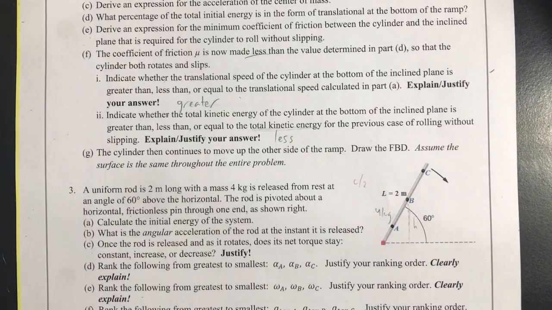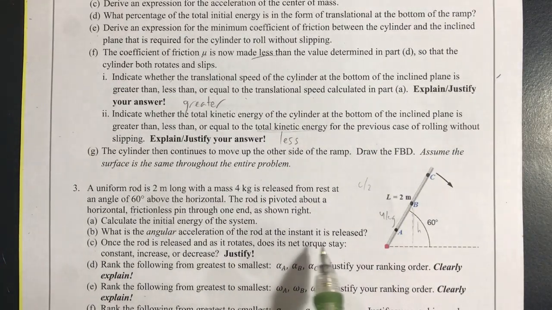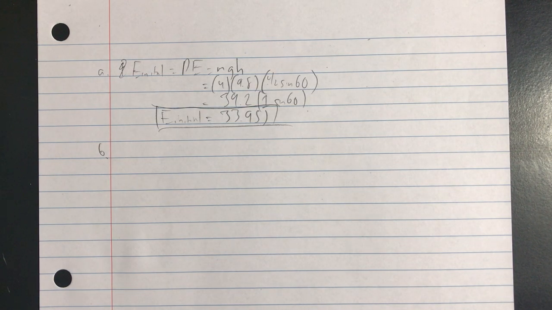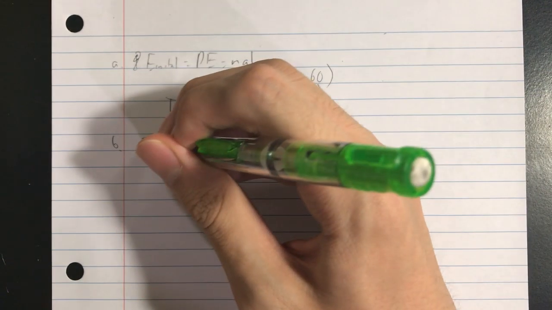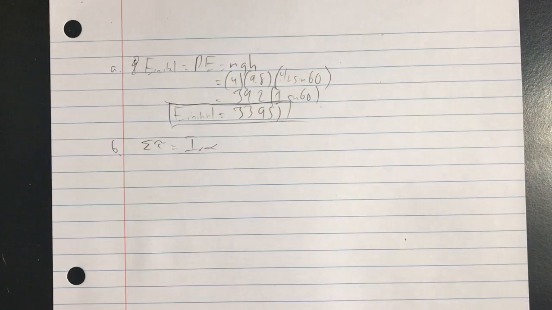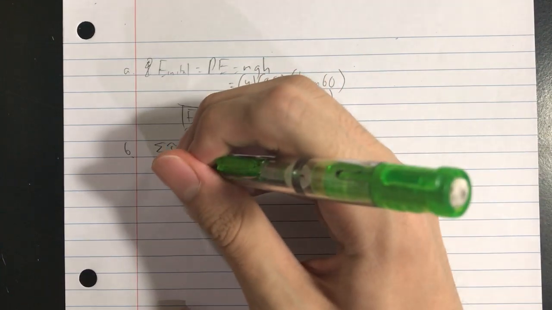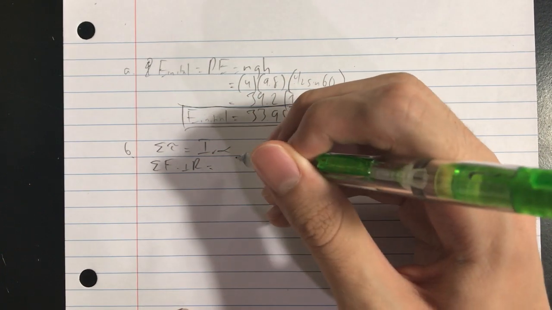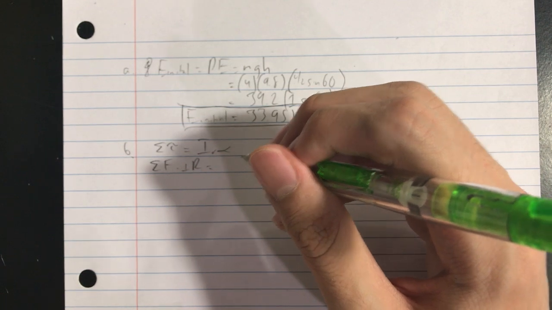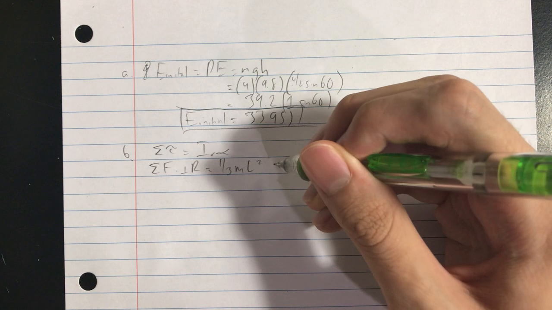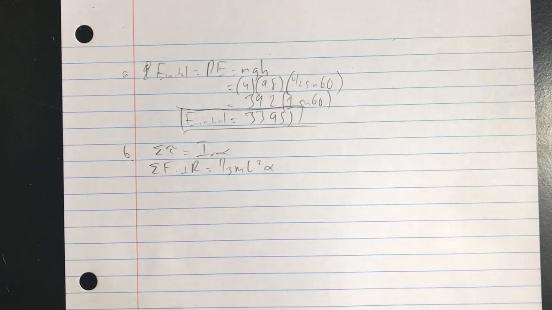Part B. What is the angular acceleration of the rod at the instant it is released? To find angular acceleration, we can use Newton's second law with torque. Net torque equals moment of inertia of the rod times alpha. Net torque equals net force times moment arm. The moment of inertia of a rod is 1/3 times mass times the length of the rod squared, and then alpha.